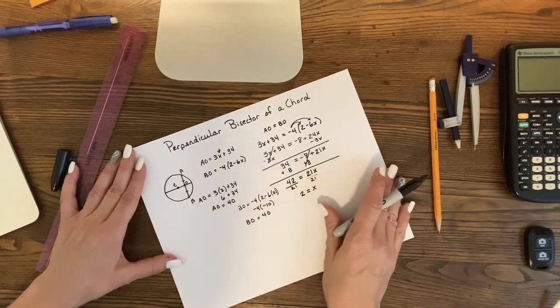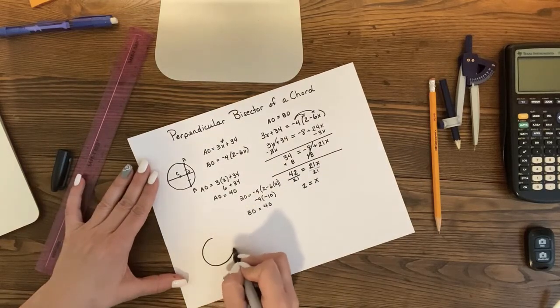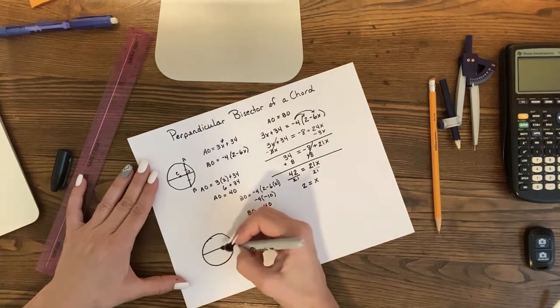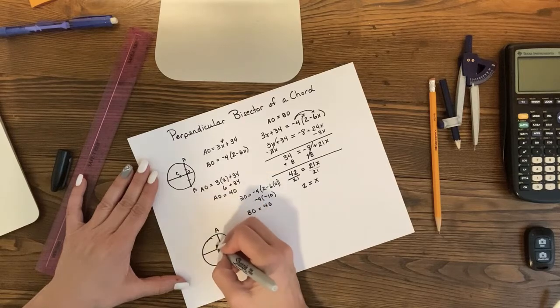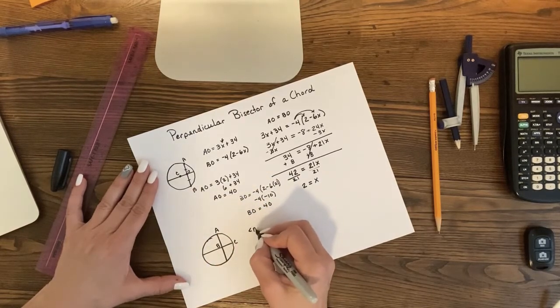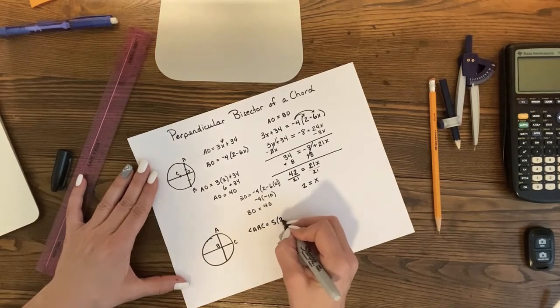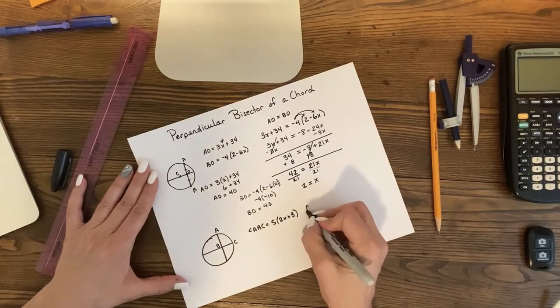Another example of our perpendicular bisector of a chord would be that if I had this, and let's say I had A, B, and C, and then angle ABC equals 5 times 2x plus 3, and I wanted to find x.